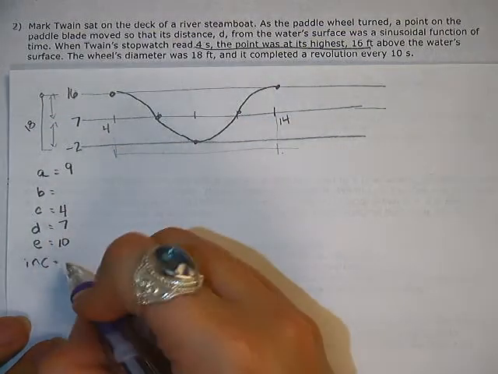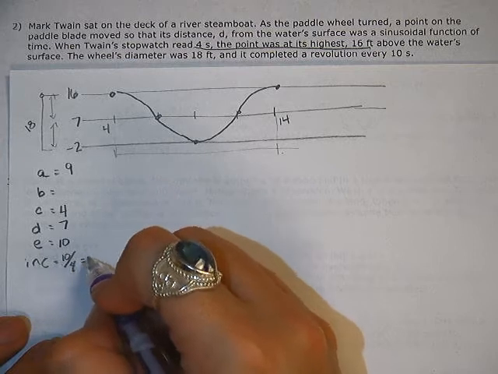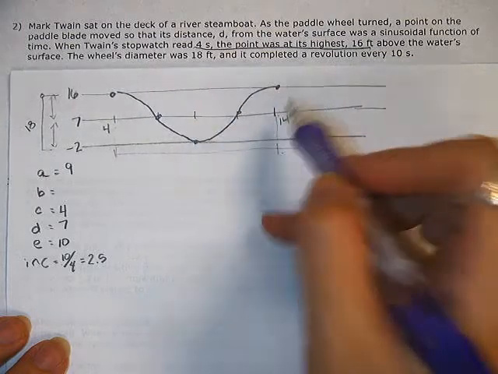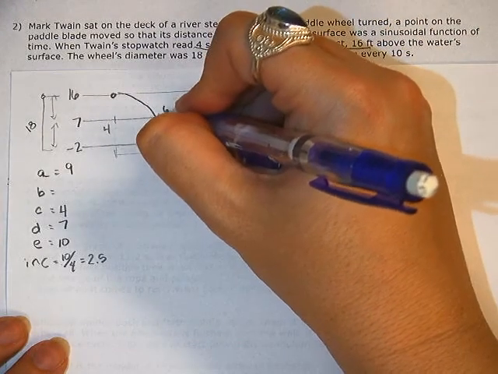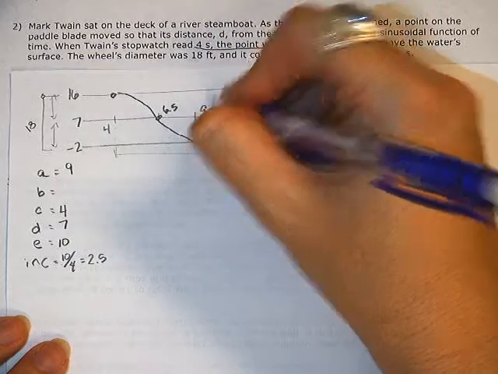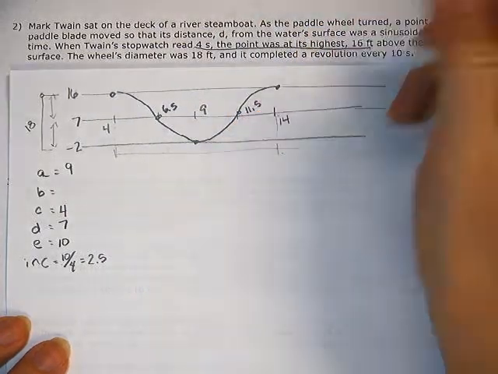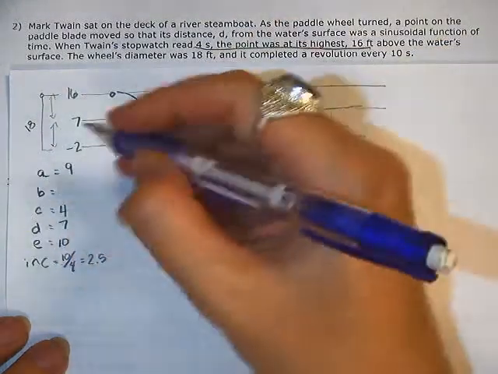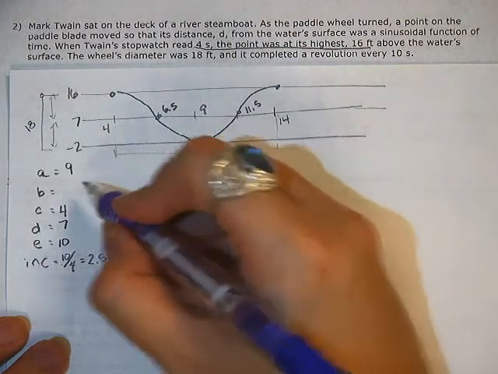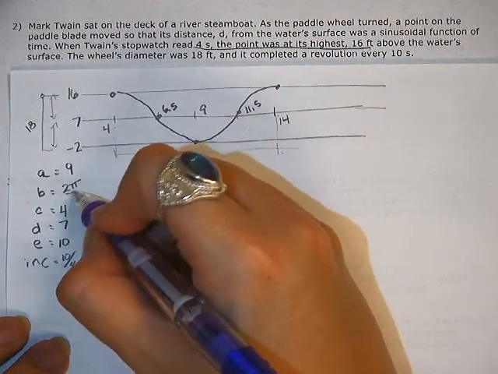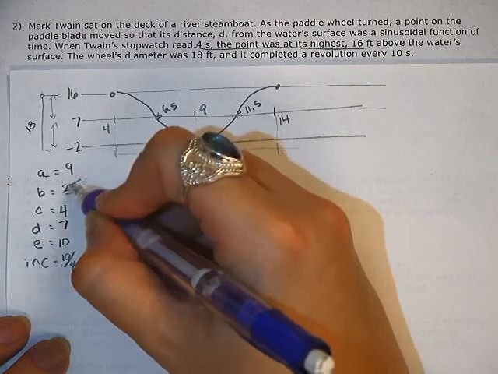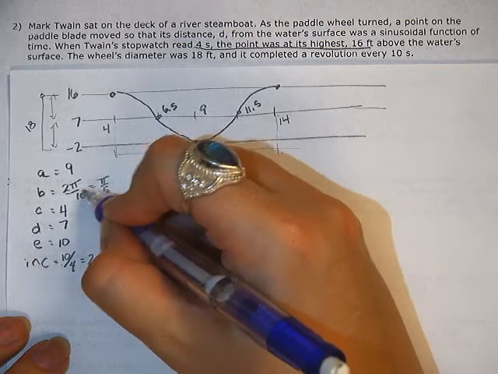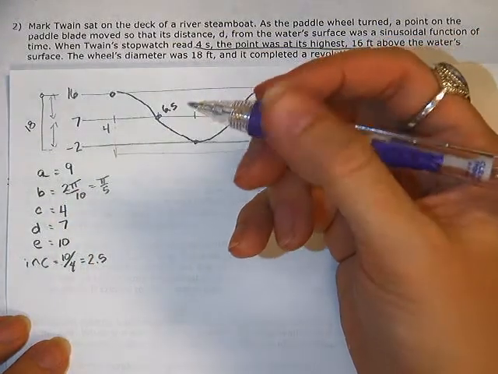I can find my increments. That's 10 divided by 4, which is 2.5. So I can go along for each one of these and add 2.5. That makes this 6.5, 9, and 11.5. I just used my calculator and added on 2.5 each time. I also know B happens to be 2 pi divided by what E is. I could reduce this to pi over 5 if I wanted to, but I can totally just use this number in my calculator. Either one will work just fine.